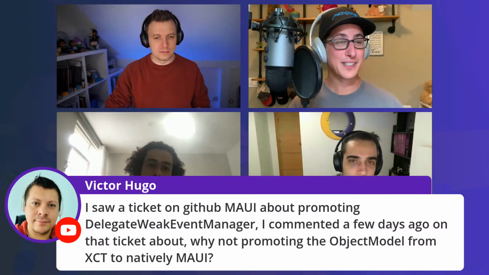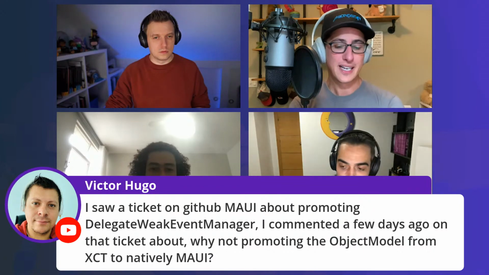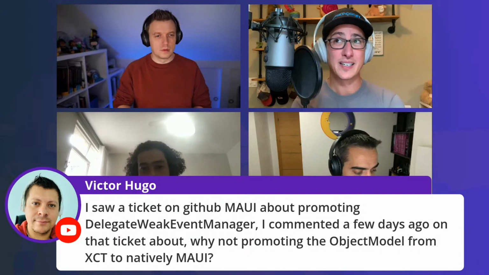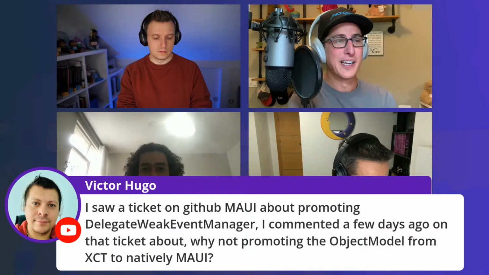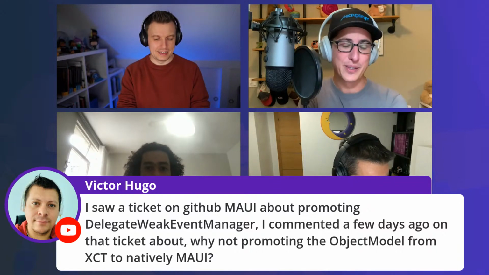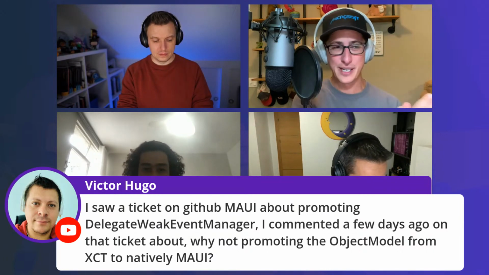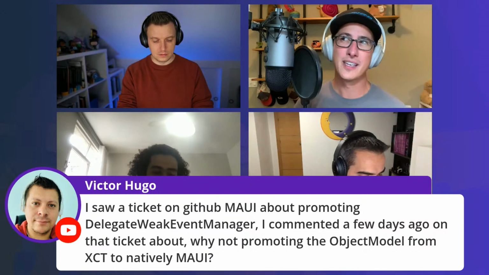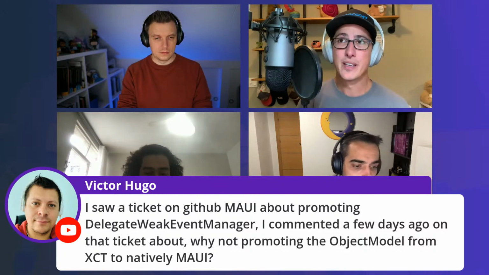All right, perfect. Because there are two things going on here. So Delegate Weak Event Manager. That was basically just expanding. Well, if I'm being honest, I copy-pasted Xamarin Forms WeakEventManager. And the only thing I did for Delegate Weak Event Manager was the Xamarin Forms implementation. If you look at Xamarin.Forms.WeakEventManager, it requires an event handler type, which most events are event handlers, but not all of them.